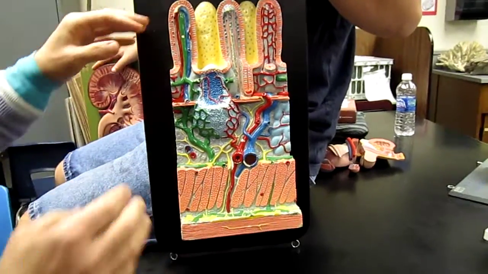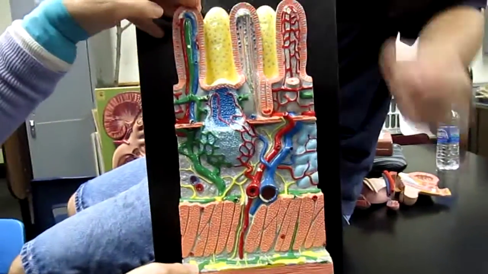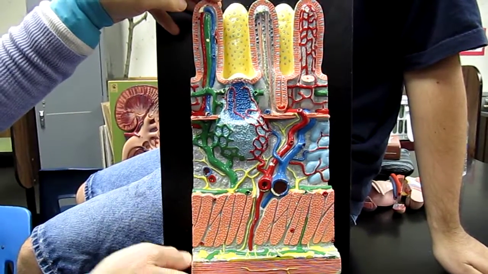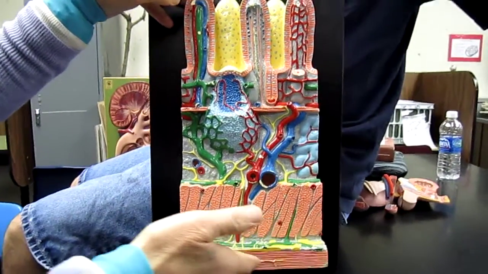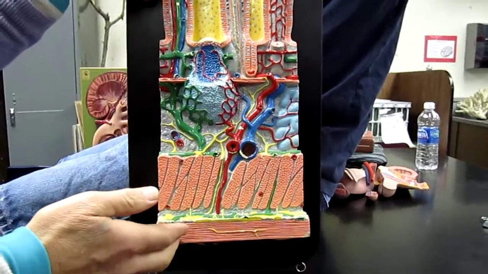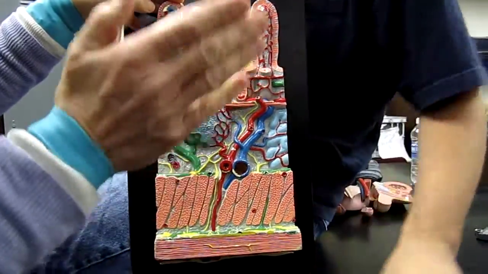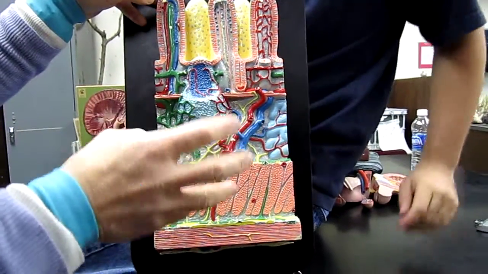So this is the small intestine, and it's the wall of the small intestine. We have the outer layer here, which is longitudinal muscle, which is going to be peristalsis activity. We have the inner layer of circular muscle, which is going to be doing the segmentation and mixing.